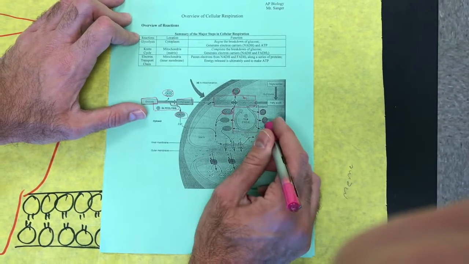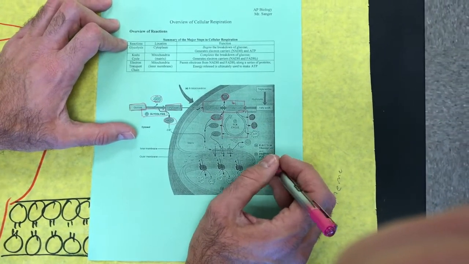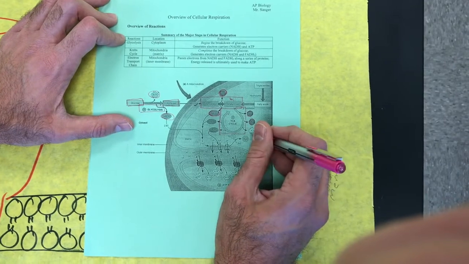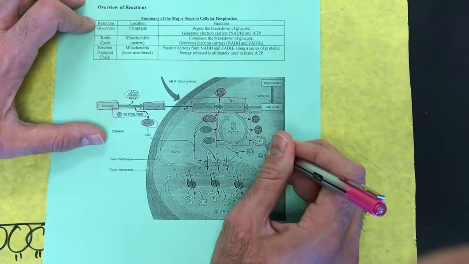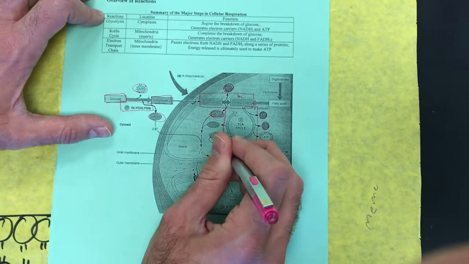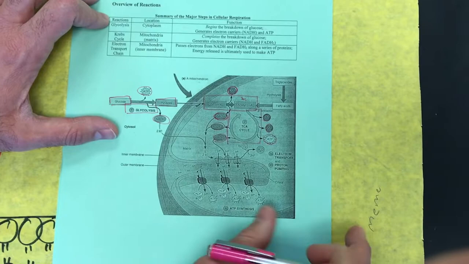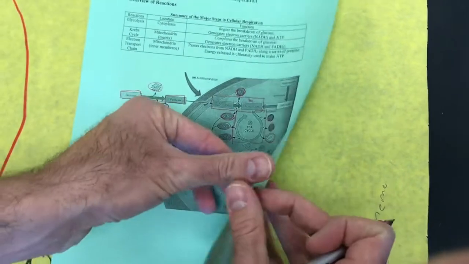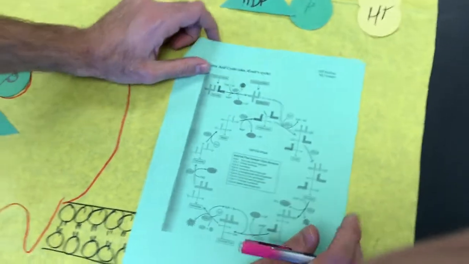So we're continuing to break these bonds, and as we do, we can couple that with the production of some other molecules. We're going to get some ATP out of the deal. We're going to get some FADH2, and we're going to get some NADH. And if you flip to this page, we can find exactly where that's all happening.